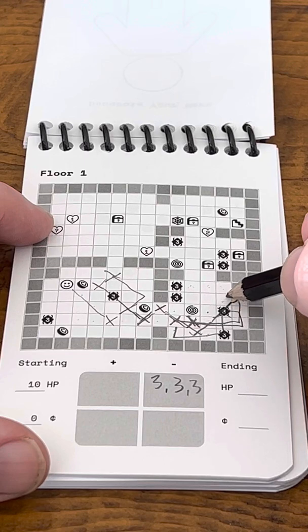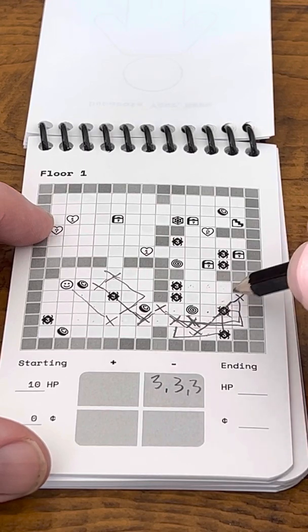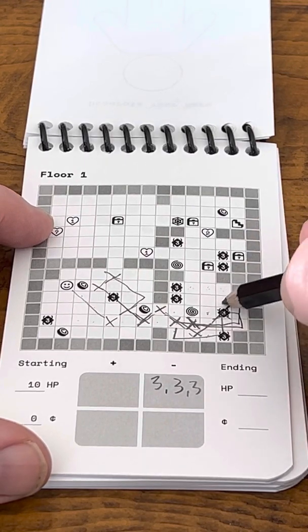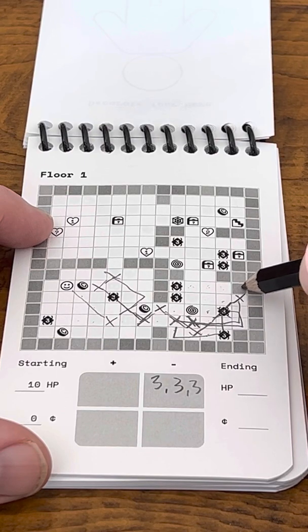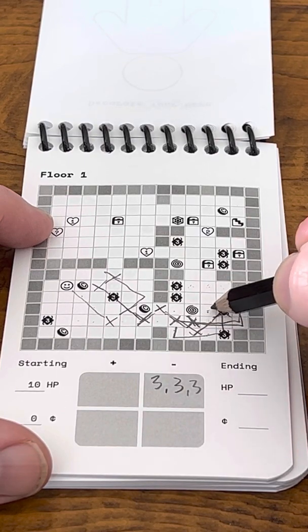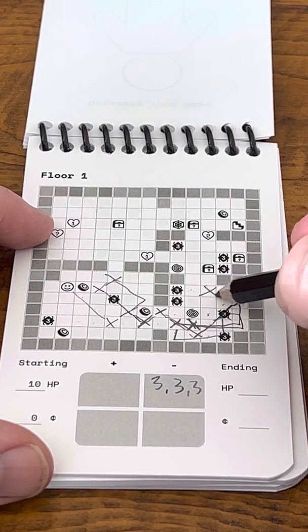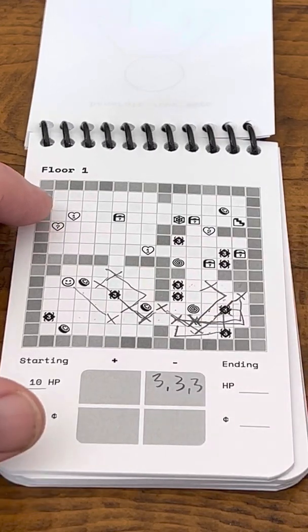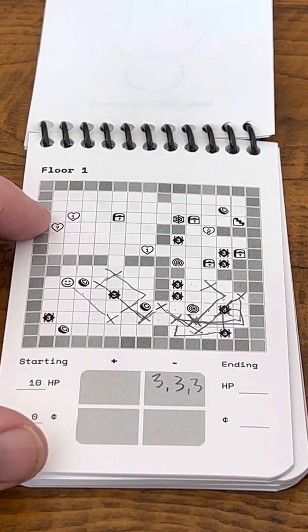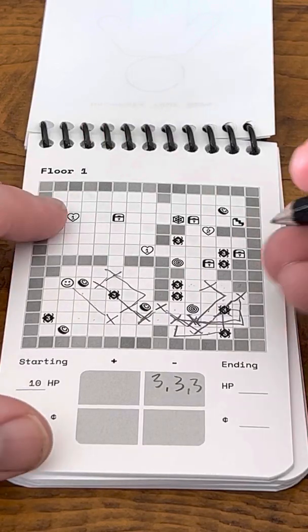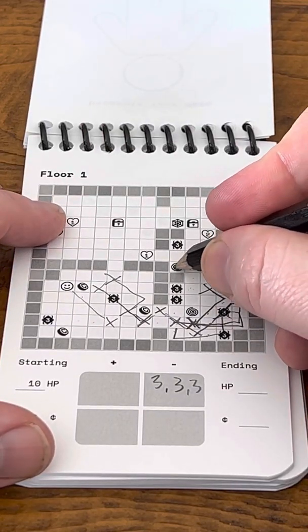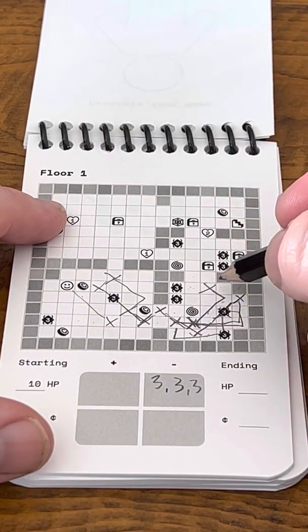1, 2, 3. So I can bounce off this corner. 1, 2. There's a wall there, so instead I bounce diagonally. 1, 2, 3. And that puts me here. Pretty good. 5. 1, 2. Don't want to teleport.